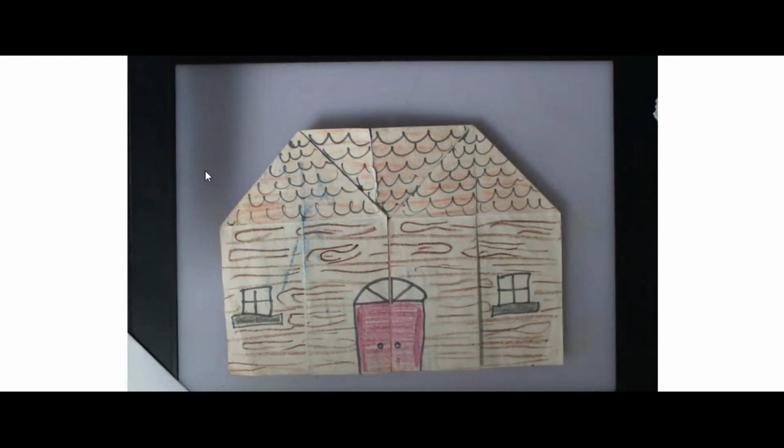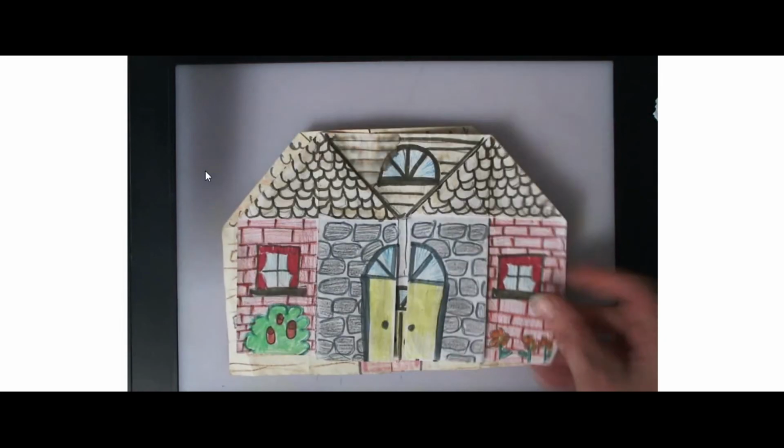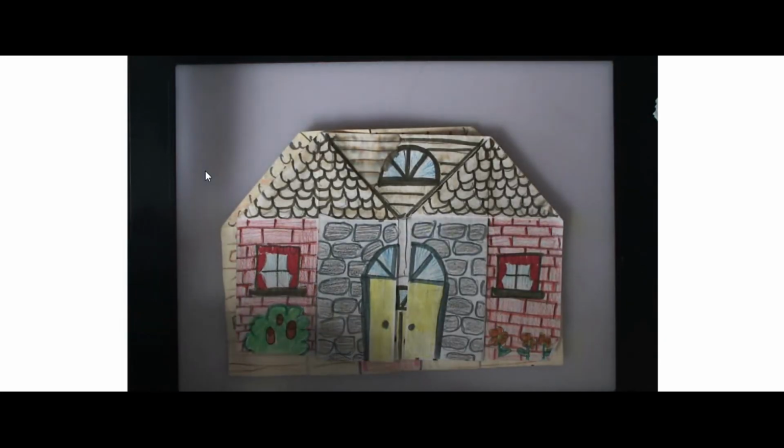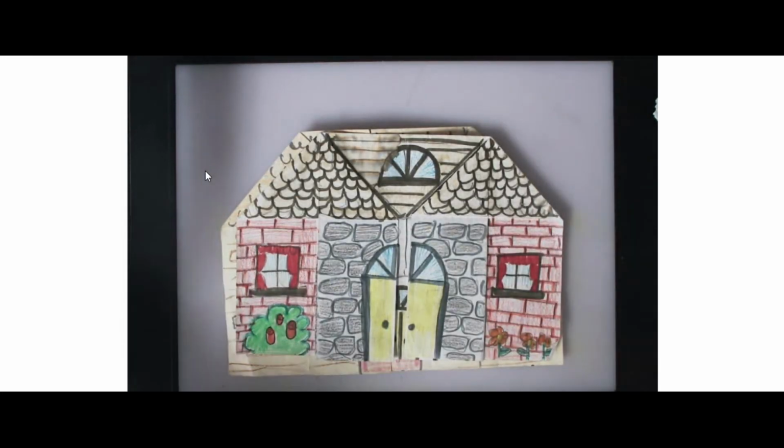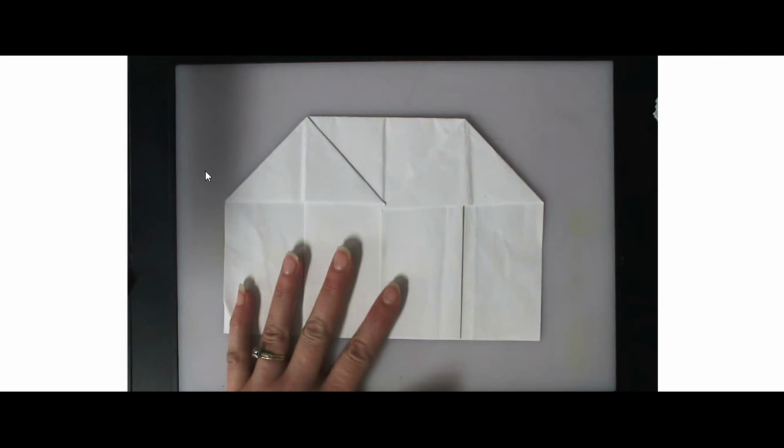we want to add. We could do wood and shingles for our rooftop, or you could do a brick house or a stone house. It's really up to you. The possibilities are endless. You can change color, make outside landscaping with plants. Like this one, I've done a bush and a little flower garden, different styles of windows.